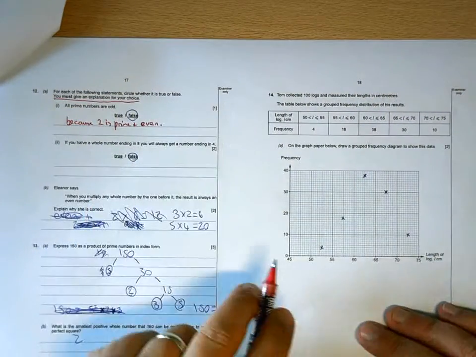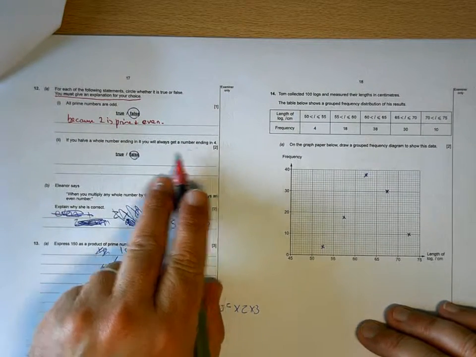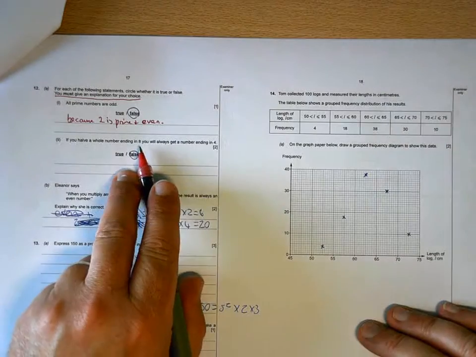This one is false, but then you need to give me an example of one that it doesn't work for. So 18 is the easiest one. If you half 18, you get 9.